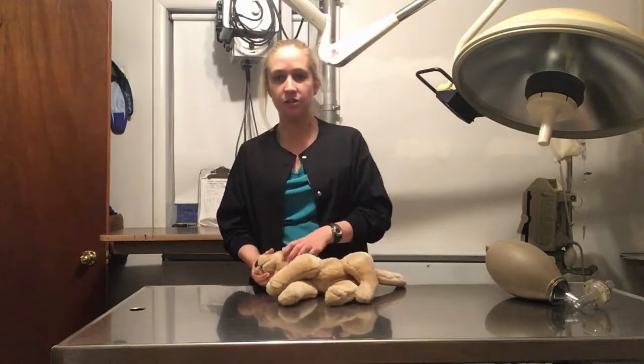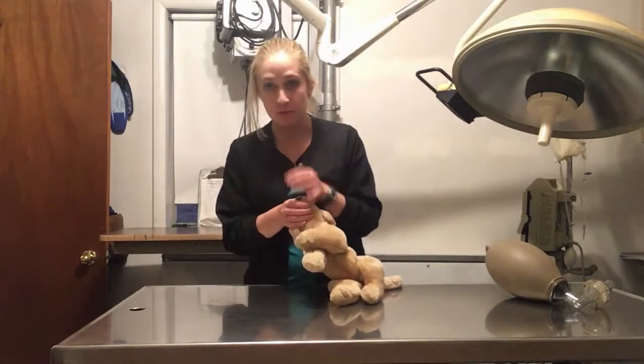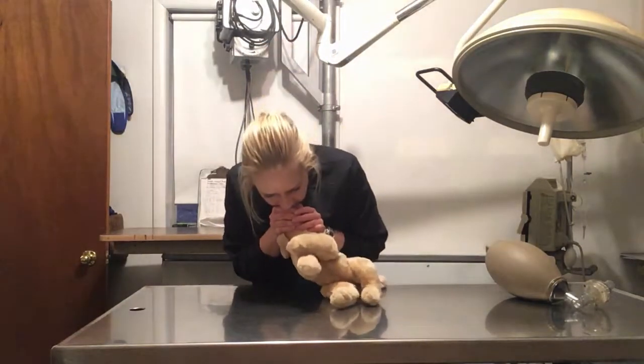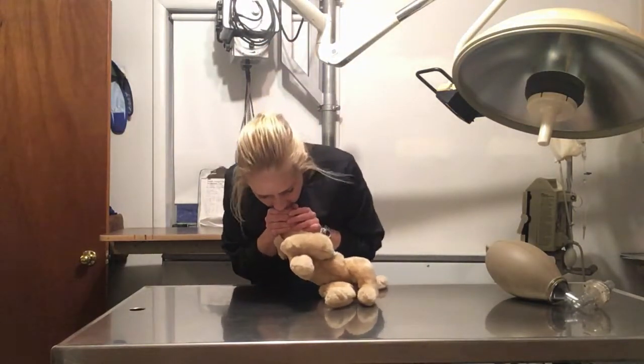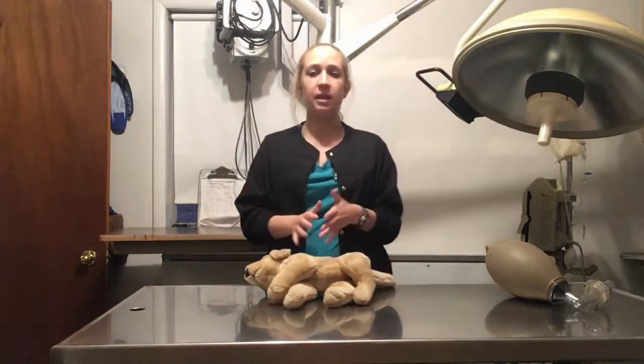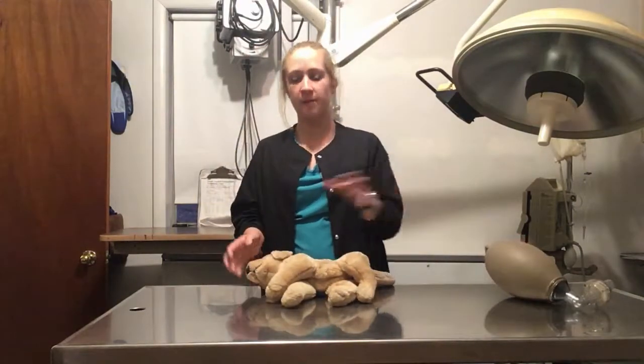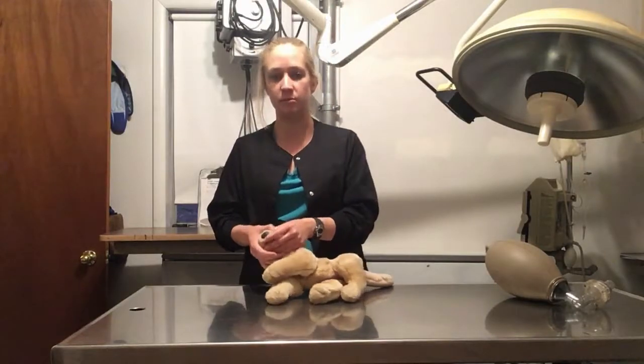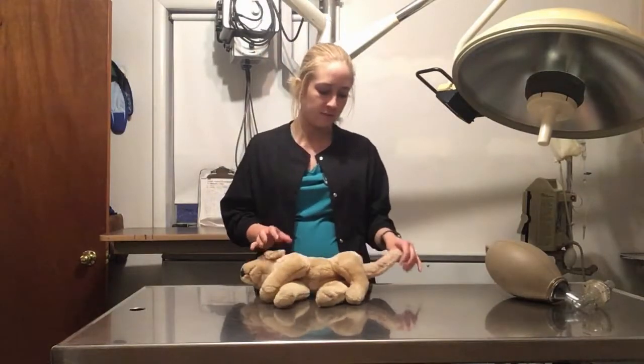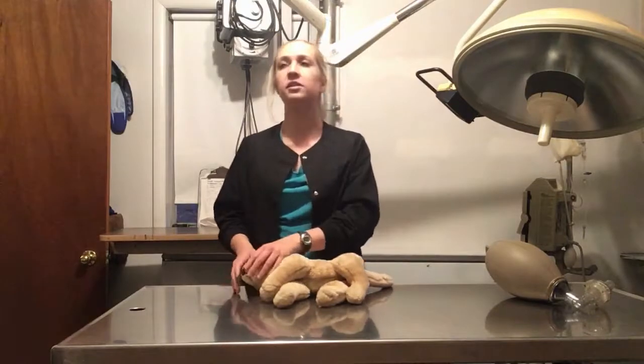But sometimes you aren't able to intubate the dog. In that case, you're going to hold on to the mouth and then breathe into the nose. Sometimes it's good to have two people. You're going to have one person doing the chest compressions and the other person doing the respirations, whether with the ambu bag or just by respiratory support. So one person on this end and another on this end.